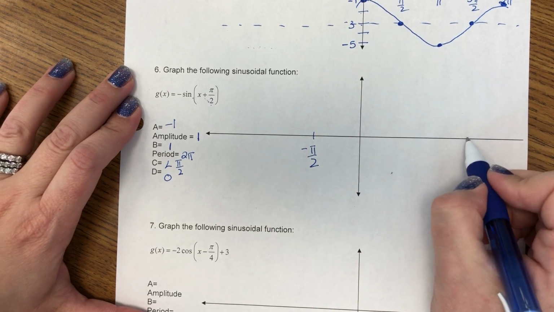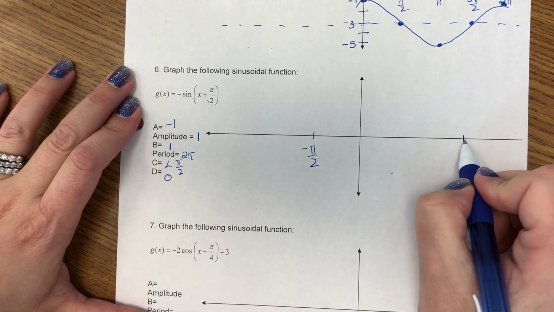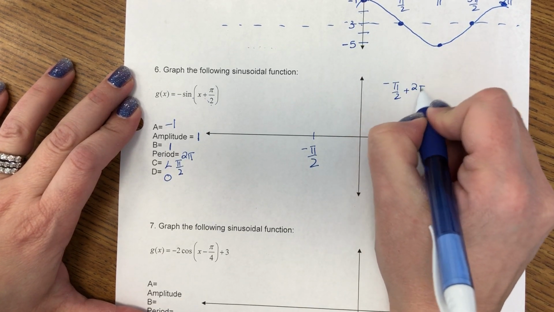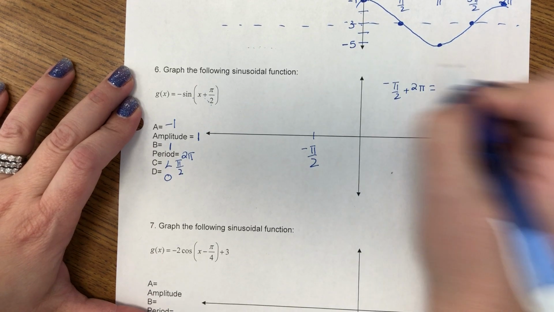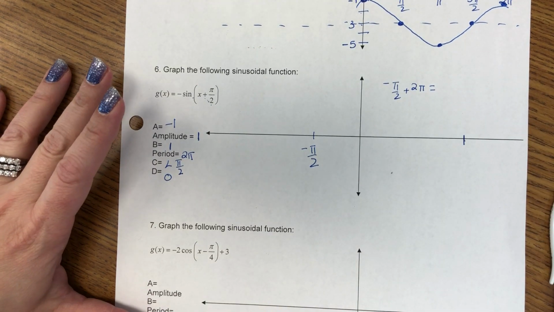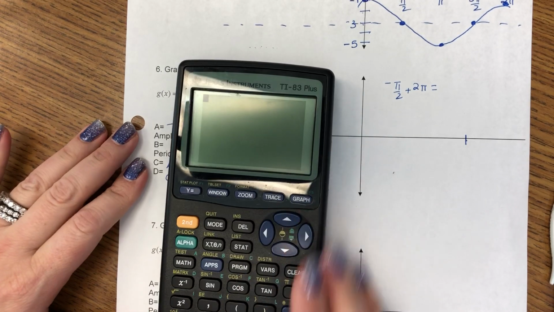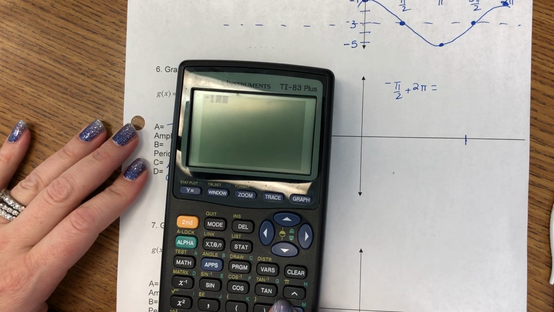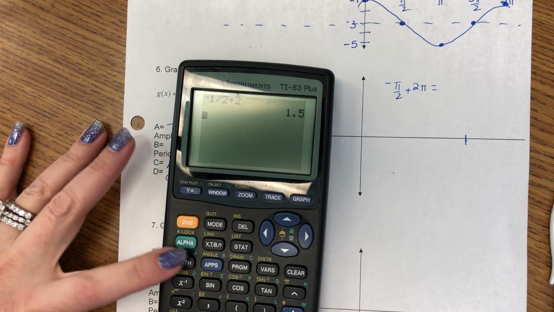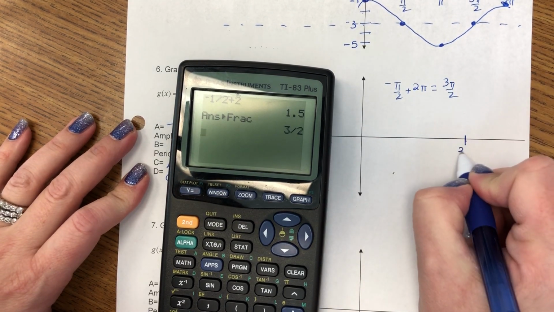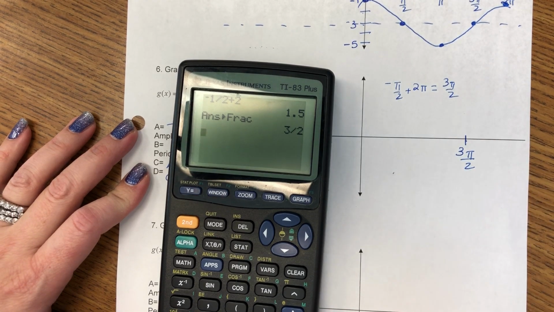Then I need to go a length of the period to over here. So I'm going to do negative pi over 2 plus the period to get my endpoint. If you are a calculator fan, what you can then do is do -1/2 plus 2 back to a fraction, and then put your pi back. So the endpoint is 3 pi over 2.